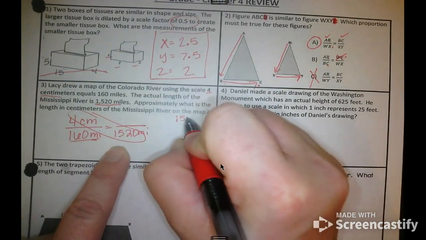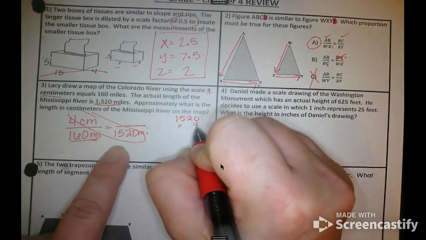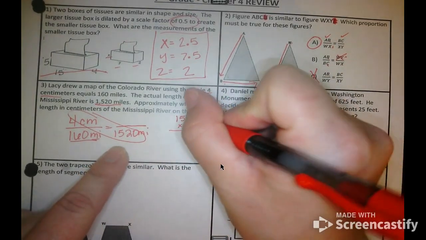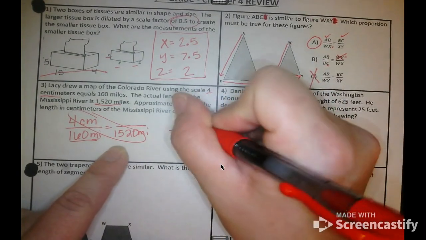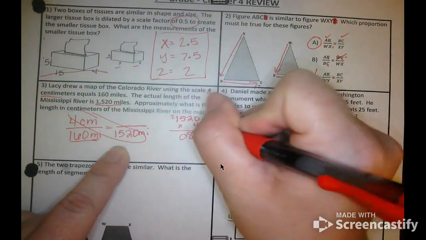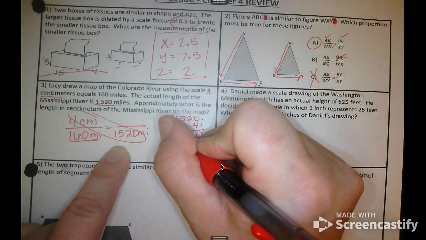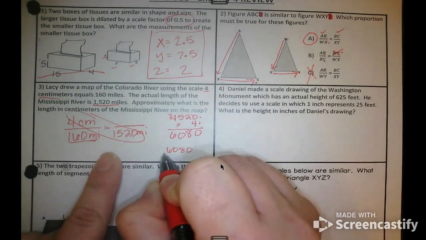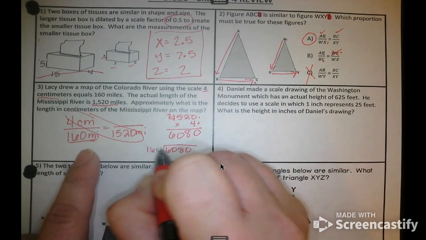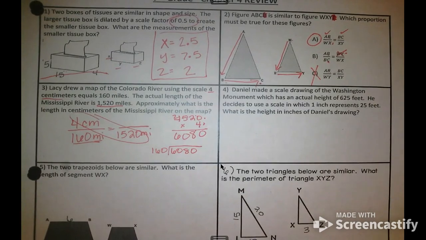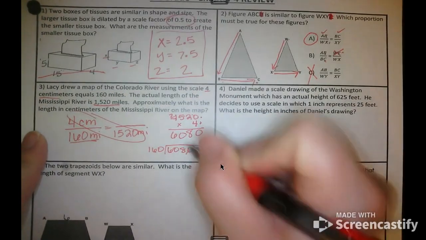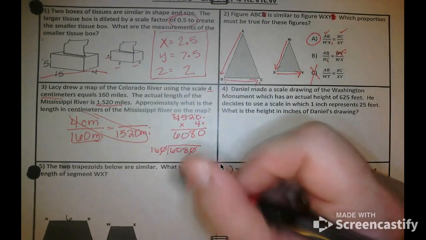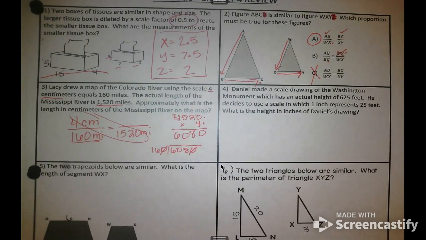So 1,520 times 4. Well, 4 times 0 is 0. 4 times 2 is 8. 5 times 4 is 20. Okay, my 2. 4 times 1 is 4, plus 2 is 6. So I have 6,080 divided by 160. Is there a way we can make that problem a little bit easier? Yes. How? I can cross out a 0. They both have one, so I can take it away from both. Okay. 16 into 60. What do you think?